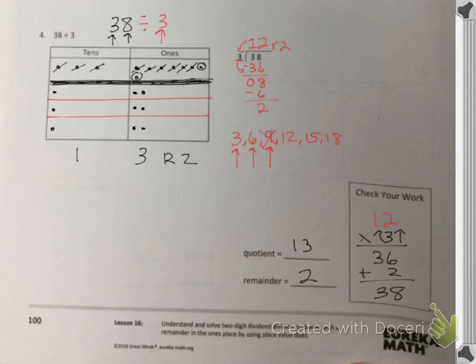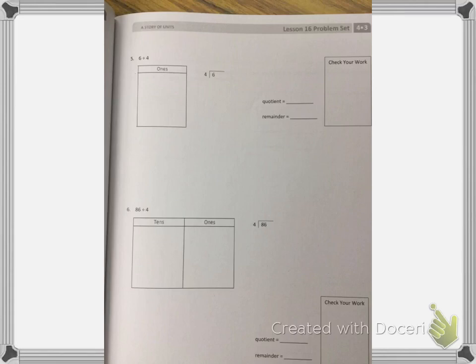I would like for you to do, remember, pause the video anytime if you need to go back and retrace your steps and get some practice with our standard algorithm and our place value. What I would like for you to do is finish page 101. So do 5 and 6 today as practice, honing your skills here. Try 5 and 6 on your own and begin with 86 divided by 4. Remember, 4 is our divisor, so that's going to be our groups. That's how many groups we're working with here.